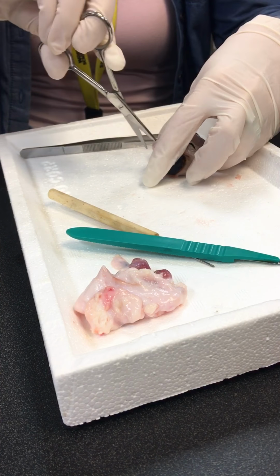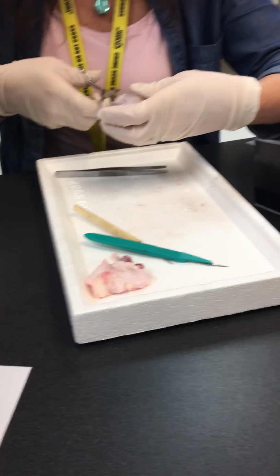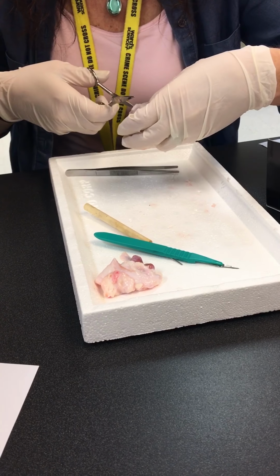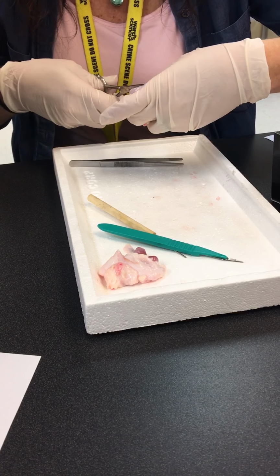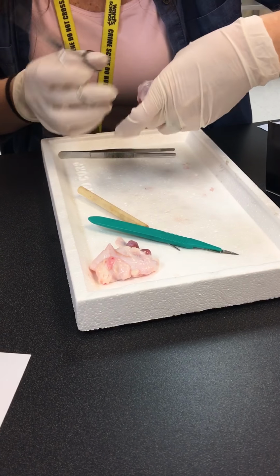So you're just cutting off the sclera? Or you're cutting like the eyeball? I'm cutting through the sclera and all the other layers. What I'm doing is I'm cutting it in half so that I can separate the anterior portion from the posterior portion. So we're going to look at the anterior structures here in just a moment. So we'll look at the posterior structures and the anterior structures separately.